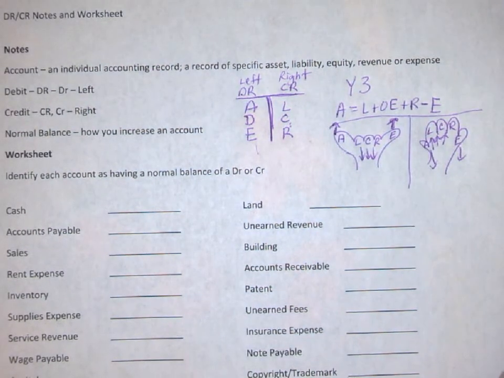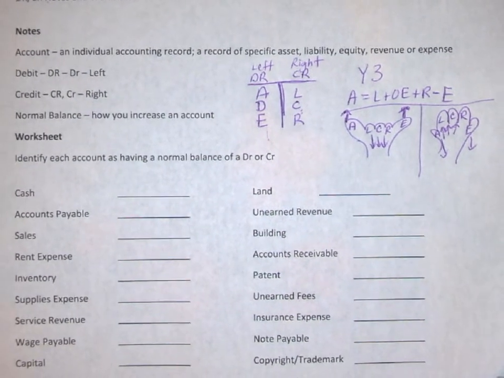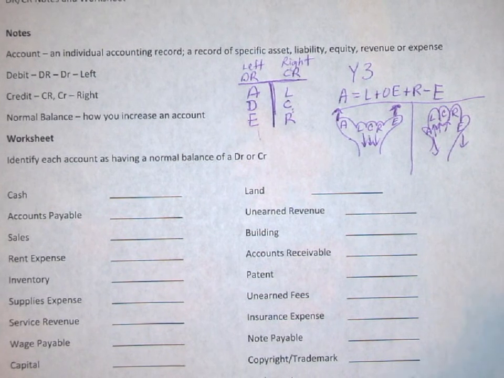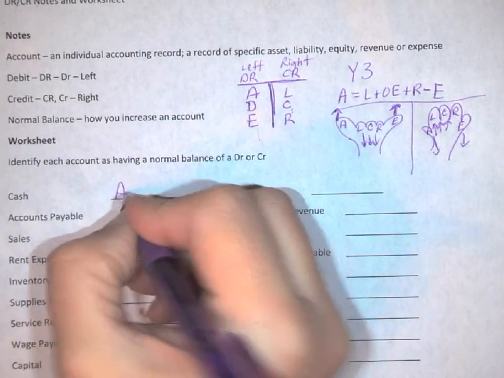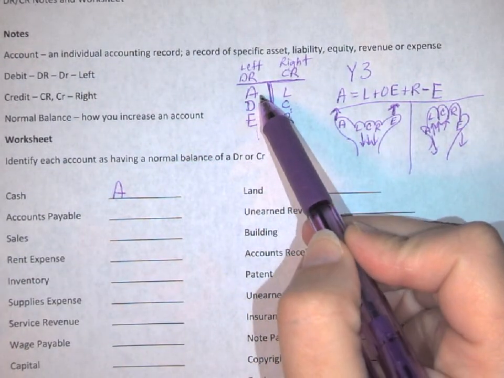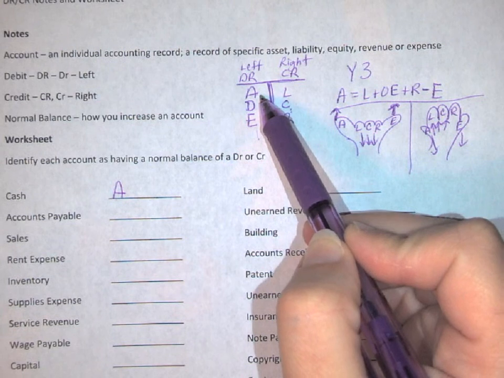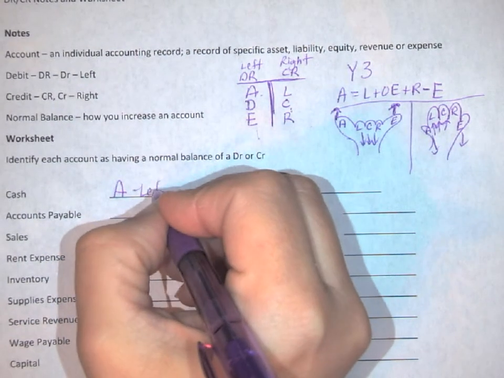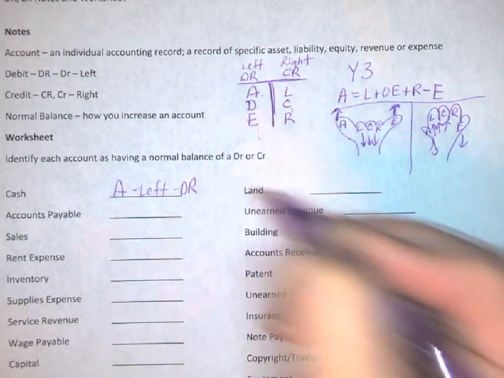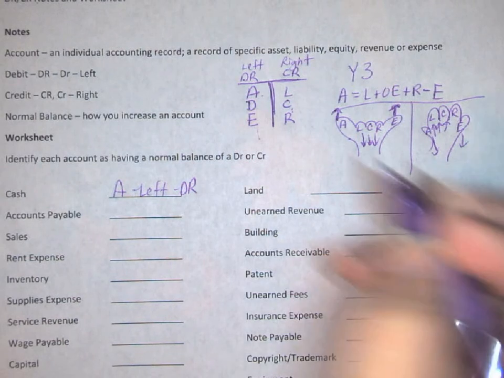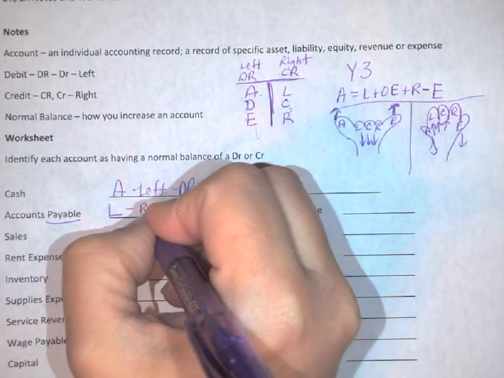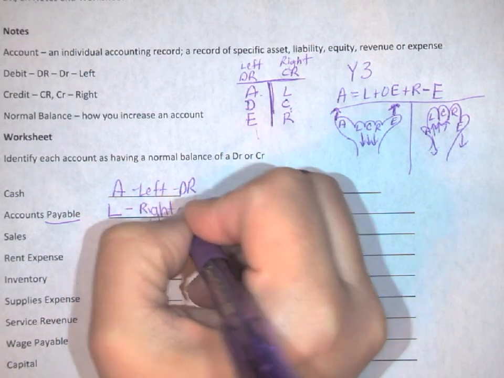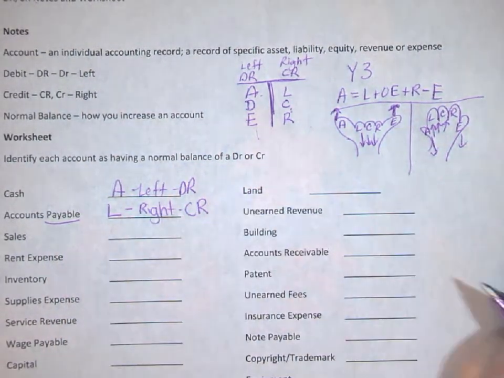Now we can go in and see what these different accounts are, and figure out what their normal balance is. For our cash account, cash is an asset, and an asset increases on the left side, which means that it is a debit. Accounts payable is a liability. Liabilities increase on the right side, which means that it is a credit.